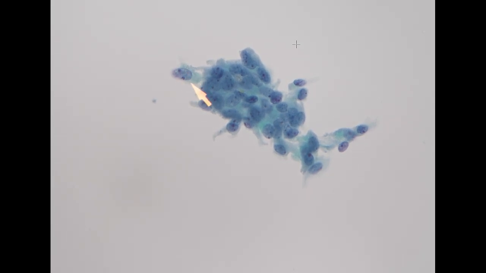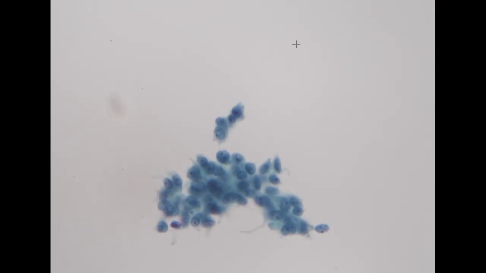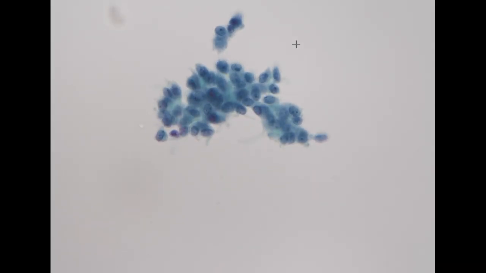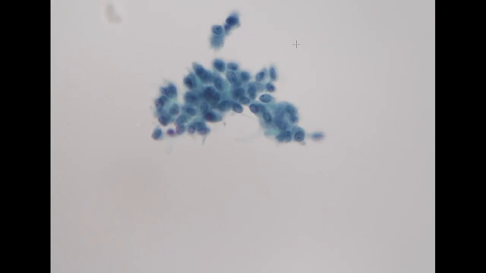But the cell does show some elongation of the nucleus and some loose chromatin pattern, a little bit like ground glass chromatin, but we do not see any irregular nuclear membrane or prominent nuclear grooves. So it does look a little bit like cyst lining cells, however, the cells are slightly bigger than usual cyst lining cells.